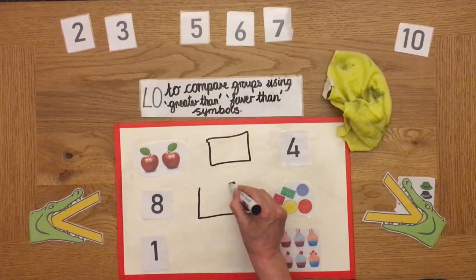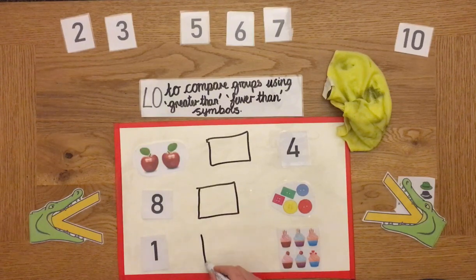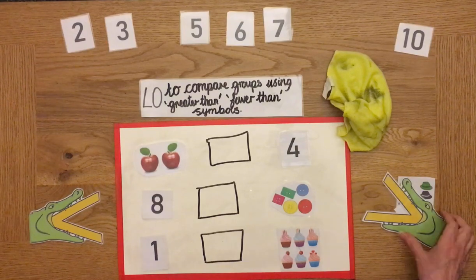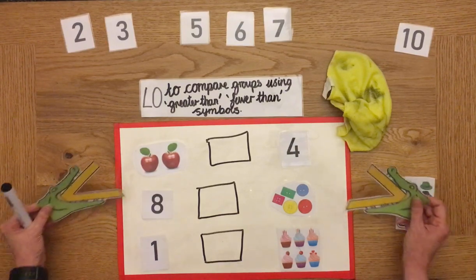What symbol should go here? And what symbol should go here? Pause the video and try and work it out. Okay, welcome back. We're going to use our crocodiles.